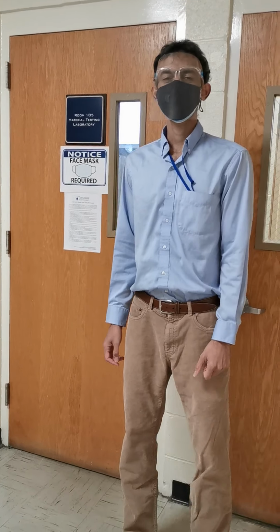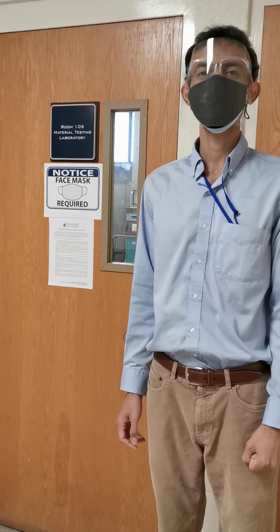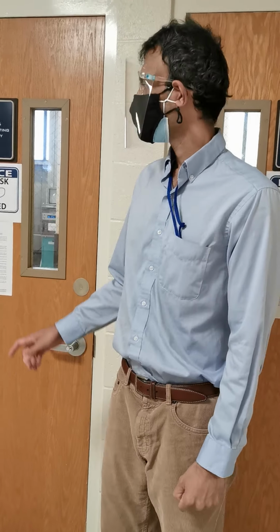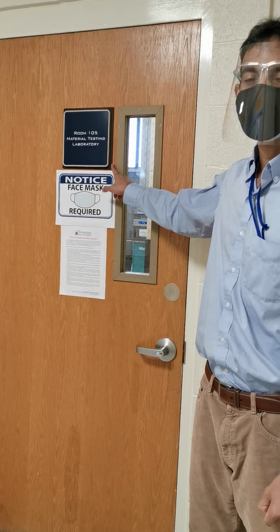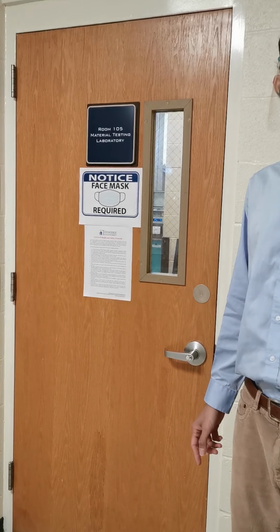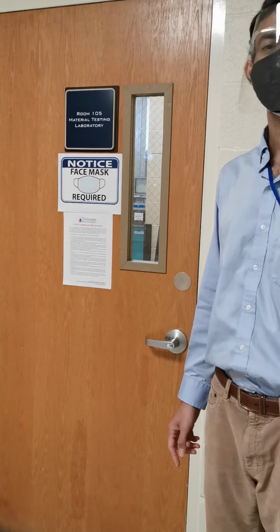I'm Ranganathan Parthasarathy, Assistant Professor of Structural Engineering at Tennessee State University, and this is the Materials Testing Laboratory in Room 105. In this laboratory, I teach the course Mechanics of Materials Lab, which is ENGR 2131. In this course, the junior students learn the experimental procedures to measure and test the mechanical properties of various materials ranging from brittle to ductile.